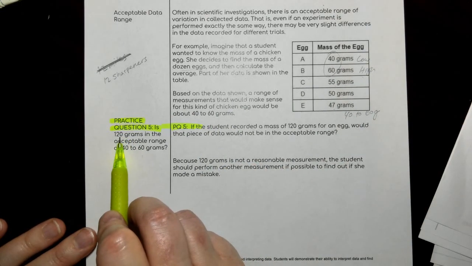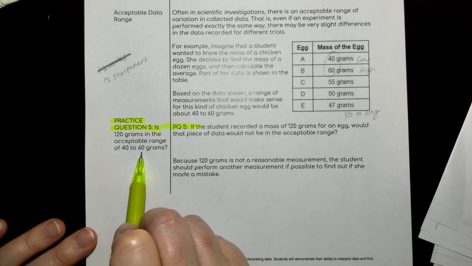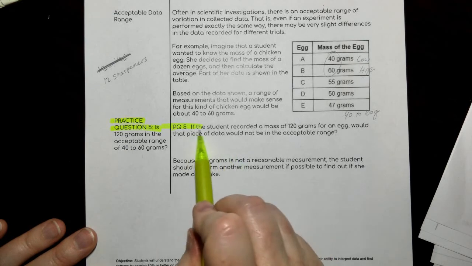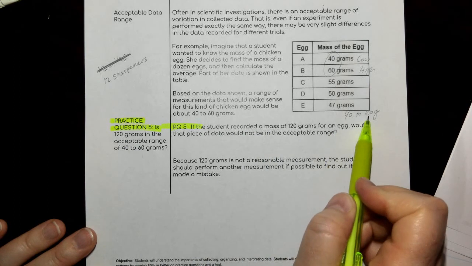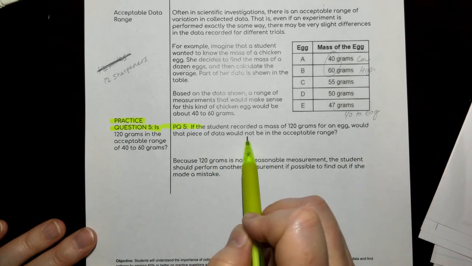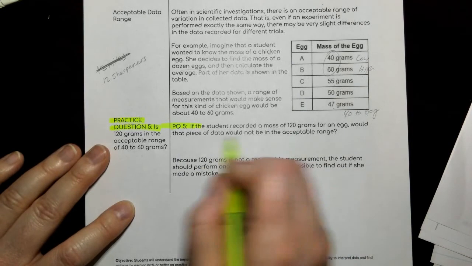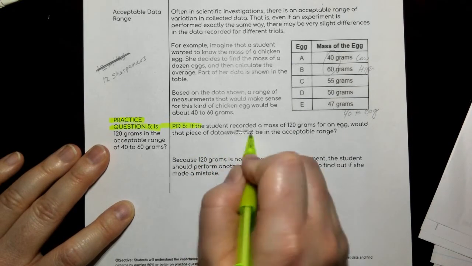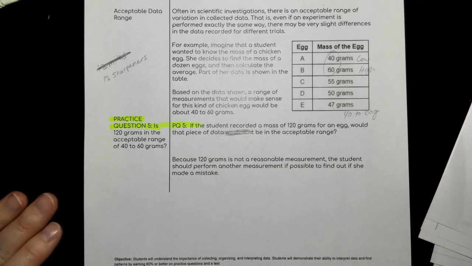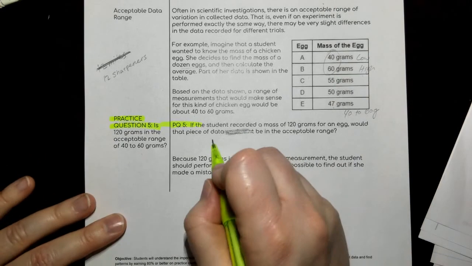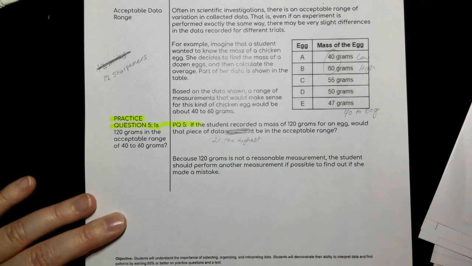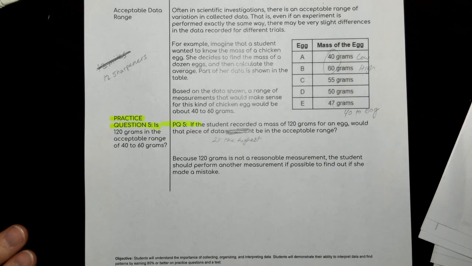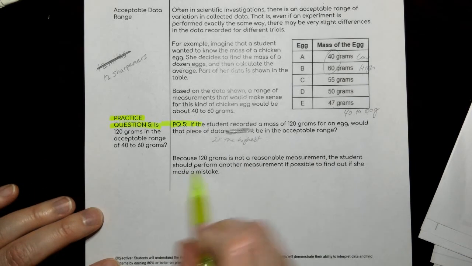So question number 5, is 120 grams in the acceptable range of 40 to 60 grams? So if the student recorded the mass of 120 grams for an egg, twice as much as my highest value, would that piece of data be in the acceptable range? Well, it's 2 times the highest. Does that make sense? I don't think it makes sense. Probably not. So that's going to be a no.